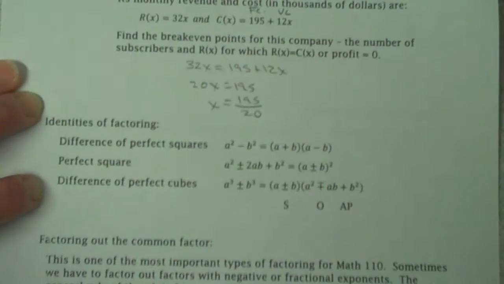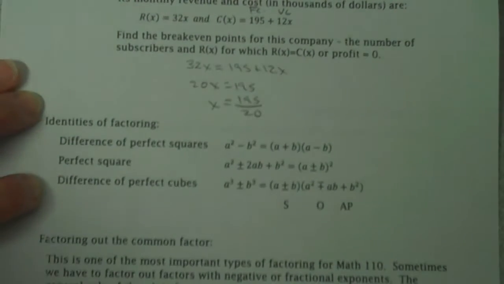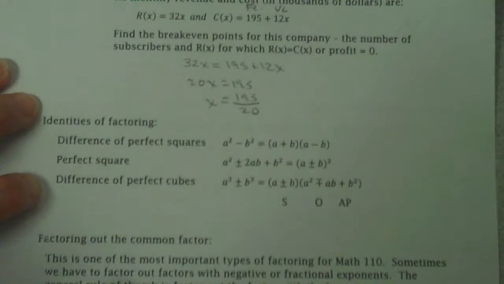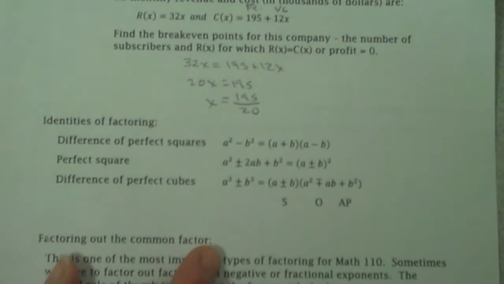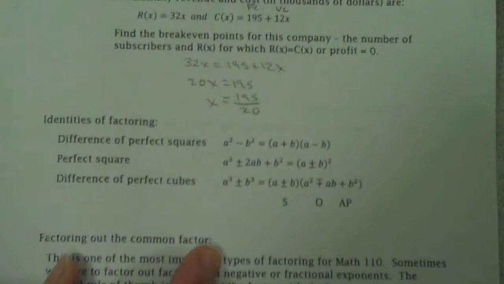When we divide 195 by 20, we're going to end up with a decimal answer because 20 doesn't go into 195 evenly. So we want to remember that x is, in this case, given in thousands of subscribers.